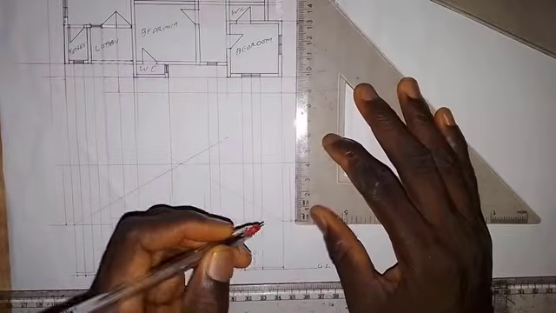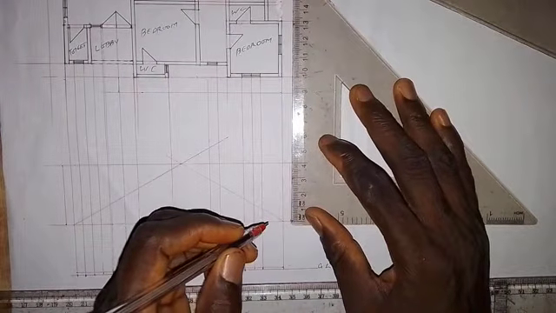The next thing I'm going to do is to take the width of the fascia board. For the fascia board, as we have here, they said it is 25 by 250 mm. That would be 2.5, so I'm going to take 3 millimeters for the fascia board. From this point here, take a measurement of 3 millimeters.